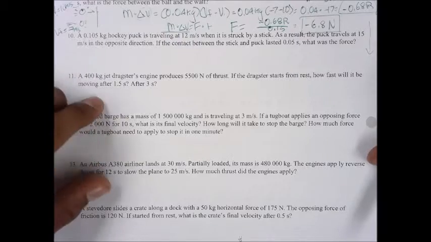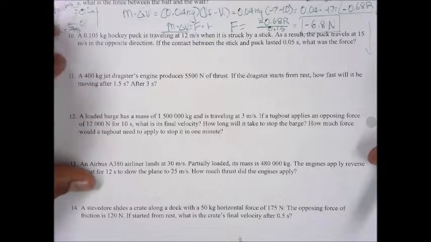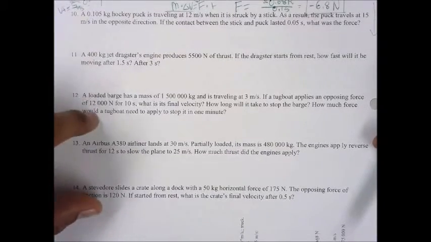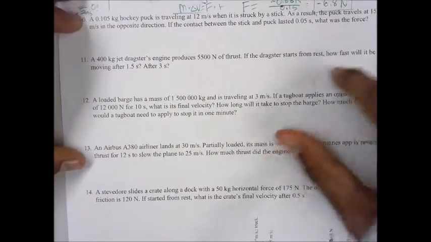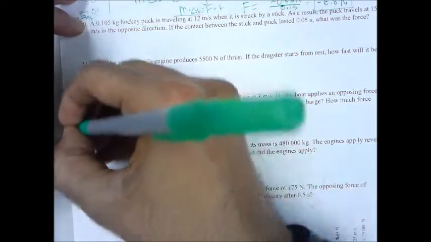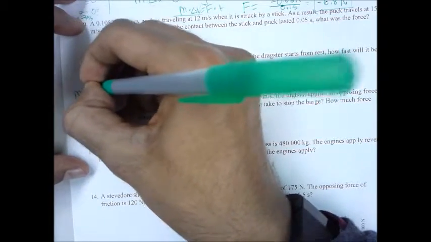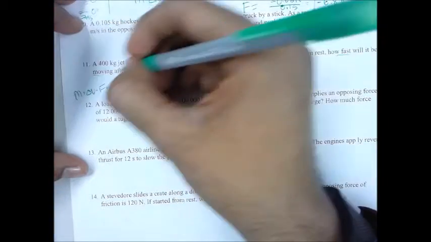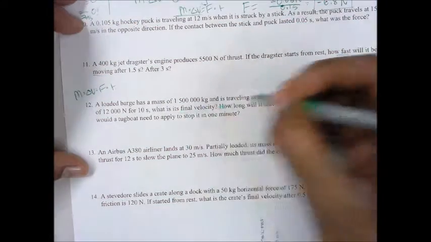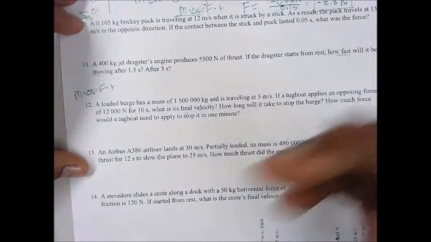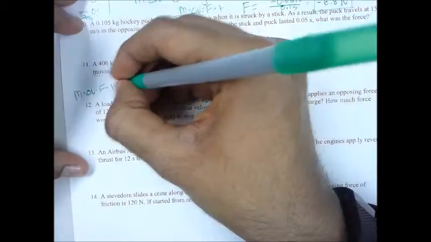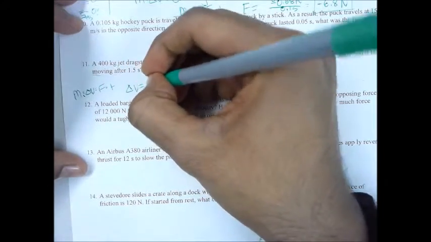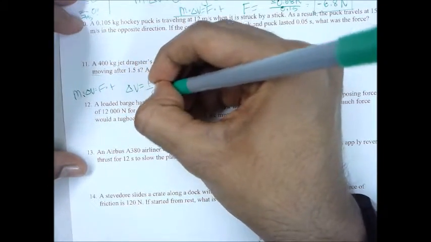Another good example is problem 11, actually. Actually, I'll do number 12, because for all of these, we have to just use the same formula, mass times change in velocity is equal to force times time. But whenever you're trying to find the velocity of something, how fast is it moving, what is its final velocity, you need to use all the information here to solve for delta v. Right? Delta v will be equal to f times t over m.